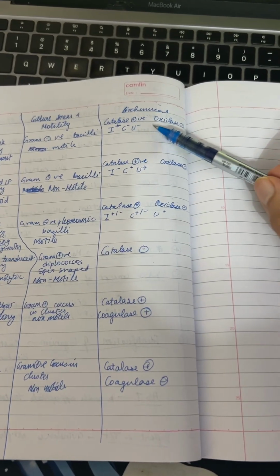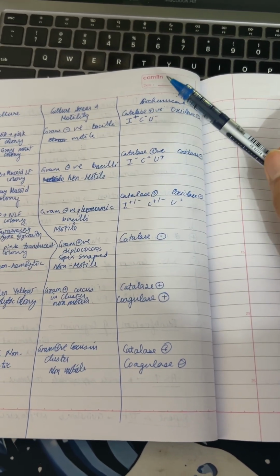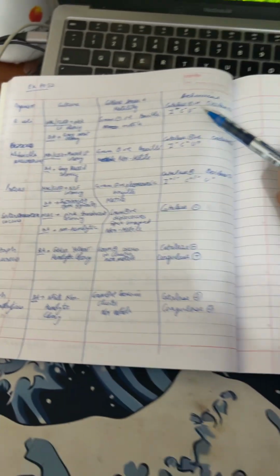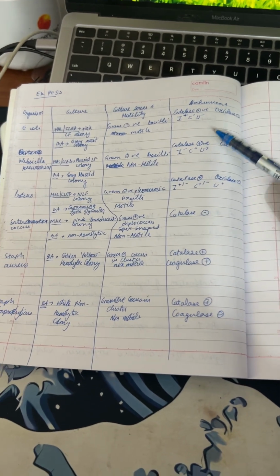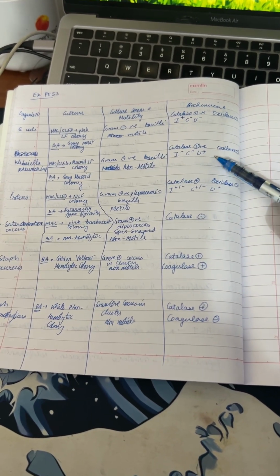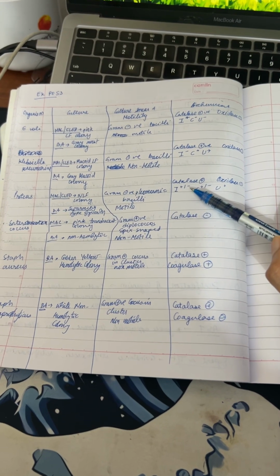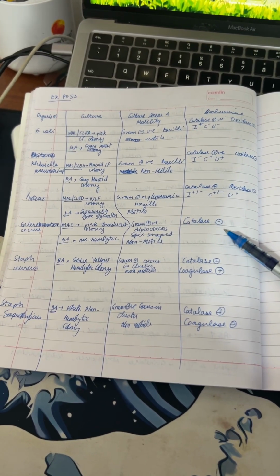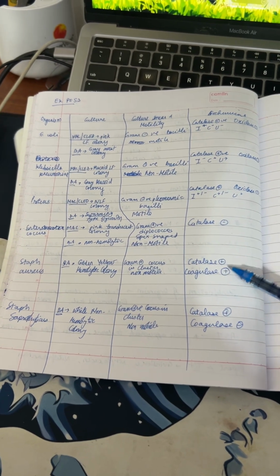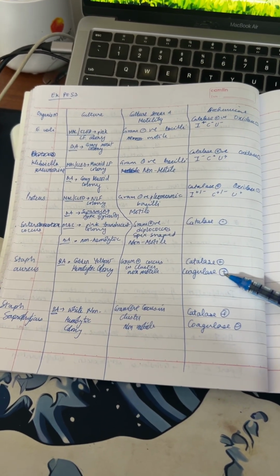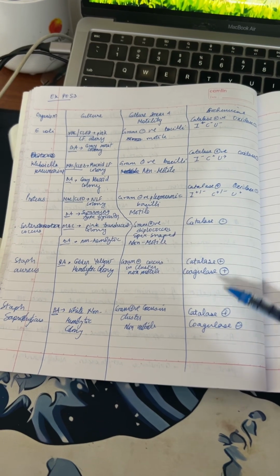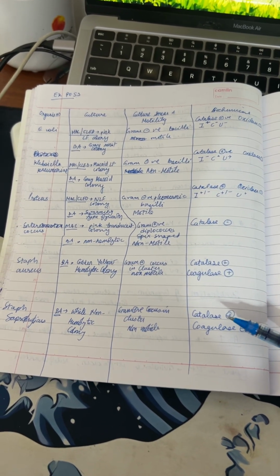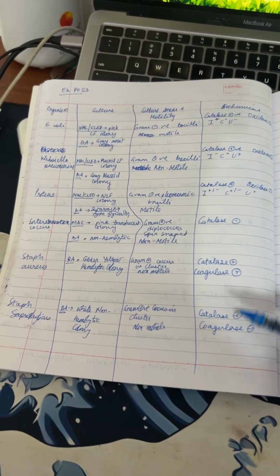We'll do biochemical tests. We'll do catalase and oxidase. E. coli is catalase positive, oxidase negative. Klebsiella is catalase positive, oxidase negative. Proteus is also catalase positive, oxidase negative. Then Enterococcus is catalase negative. Staphylococcus aureus is catalase positive and coagulase positive, whereas Staph saprophyticus is catalase positive, coagulase negative.